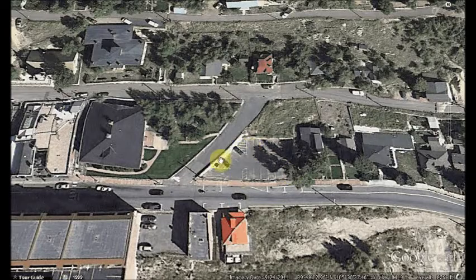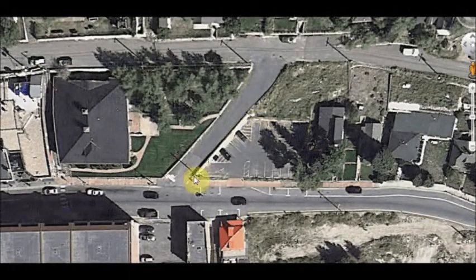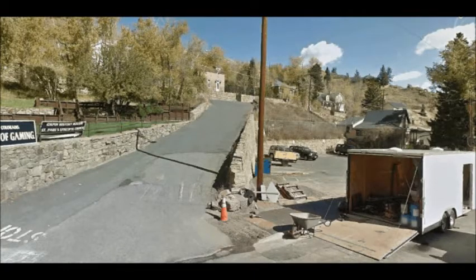And this is our new plot. This is our site in Denver. And as we see, there is a road in front of the site and then a ramp going up to an upper road back there.